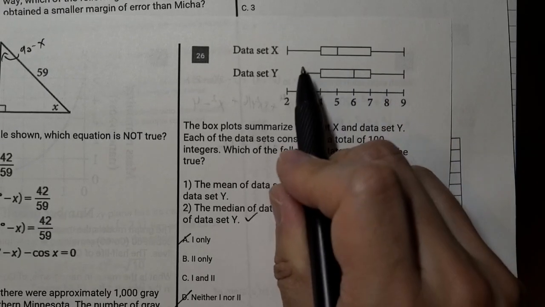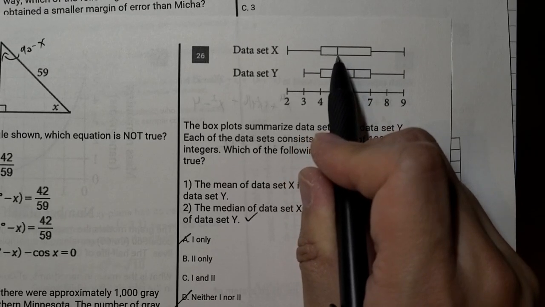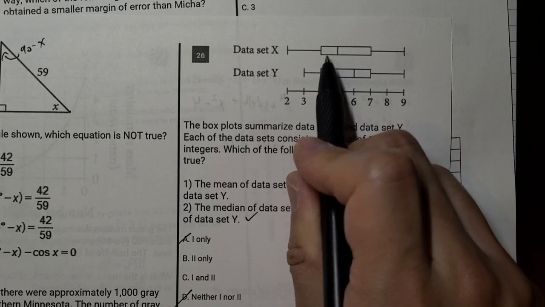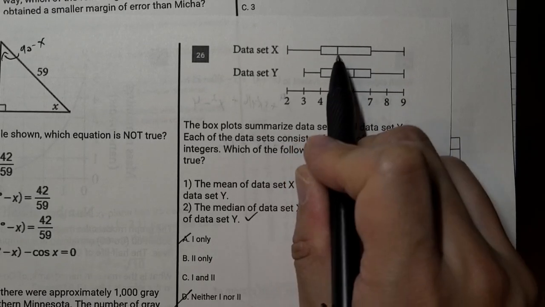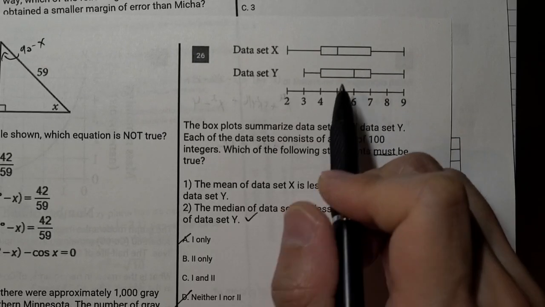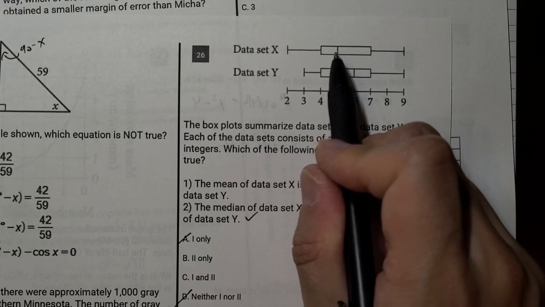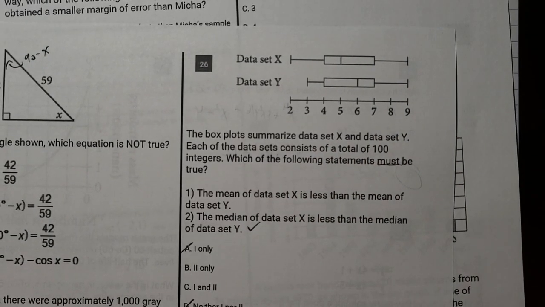Quartile 3, if I remember correctly. 25th percentile, this is the 50th percentile, the median. This is the 75th percentile. So the 25th and the 50th are a distance of 1 away, versus the 50th and the 75th are a distance of 2 away. So it looks like it's more clustered over here. So the mean is probably more skewed.